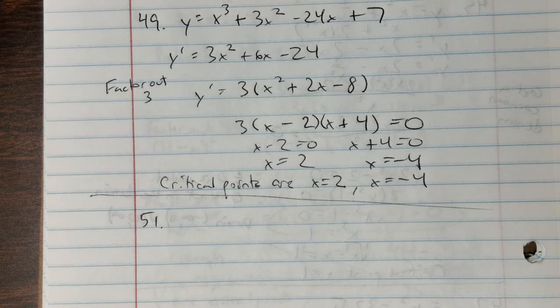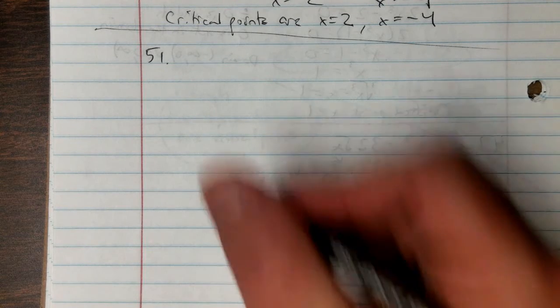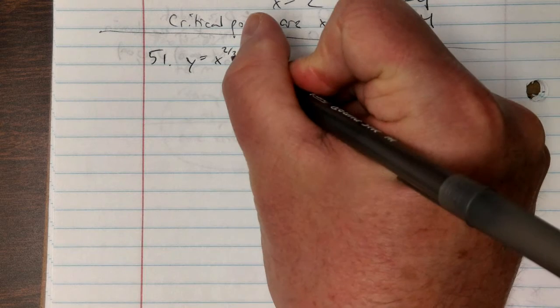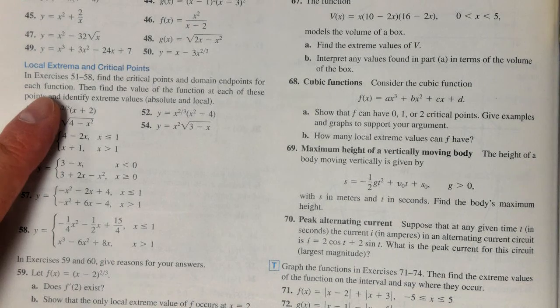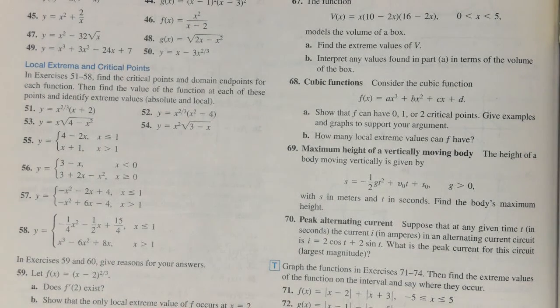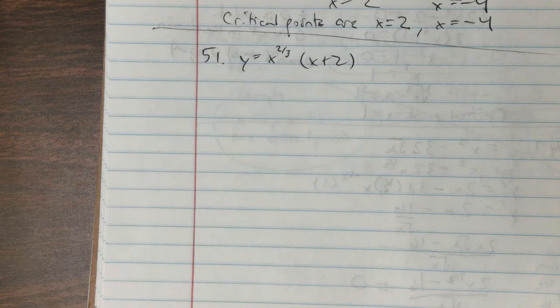Okay, 51. Okay, so on 51, we have y equal x to the 2/3 times x plus 2. So on these, what we want to do is find the critical points and the domain endpoints, then find the value of the function and identify the extreme values, absolute and local. So basically the works, so to speak.